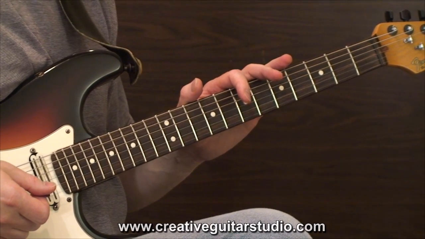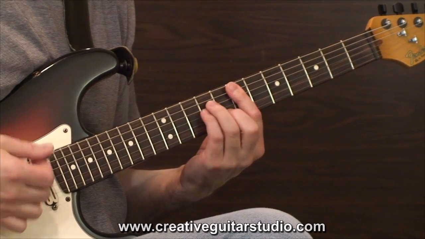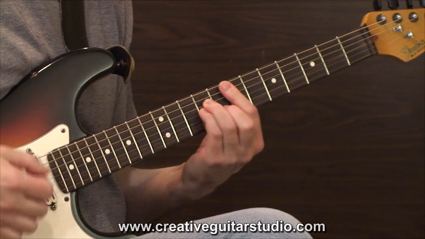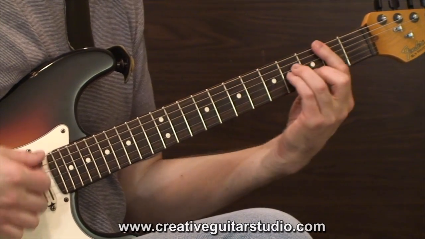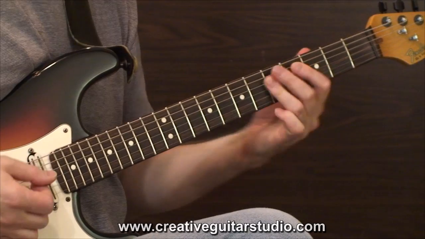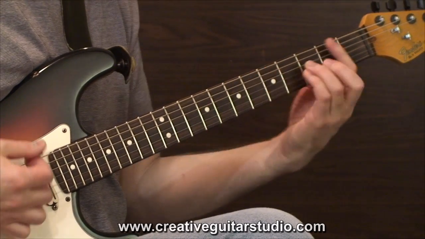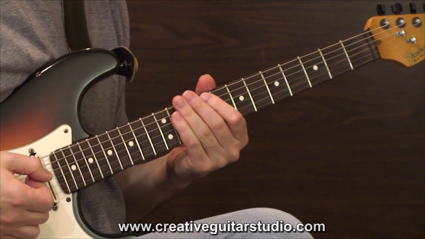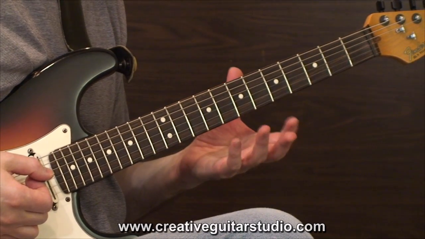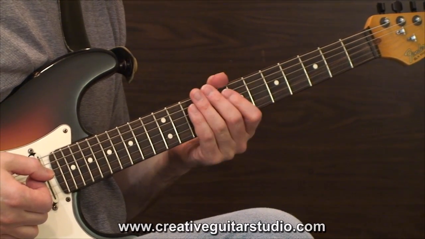Now, in the second example, I'm going to take the example 1 chord changes that we had of E minor to A, and B minor to C major. So we're going to take those chord changes, which again were 1, 4, 5, 6 in E minor, and we're going to extend the chord voicings out to 7th chord qualities.